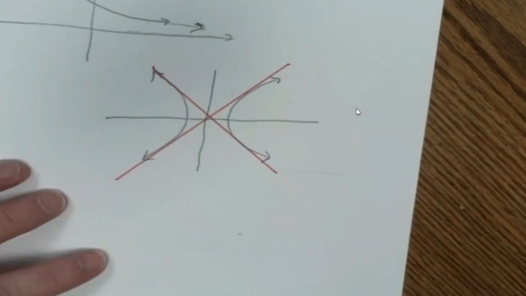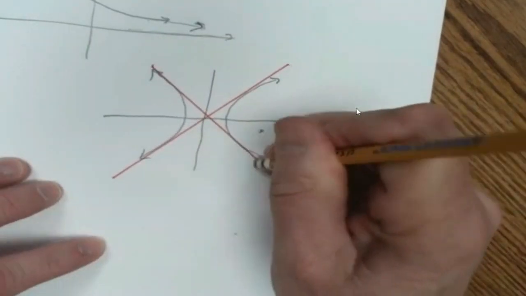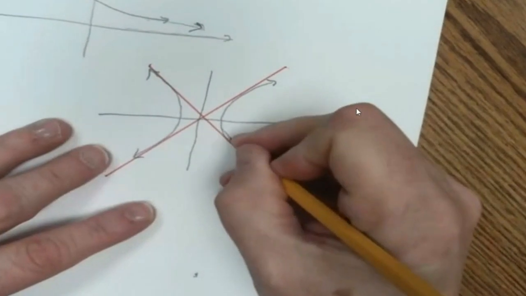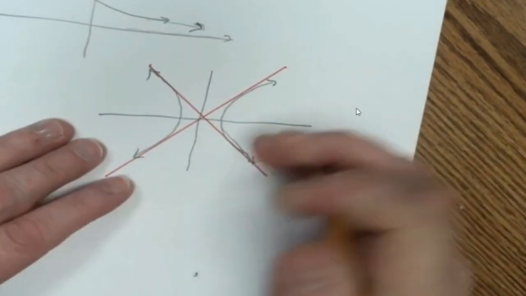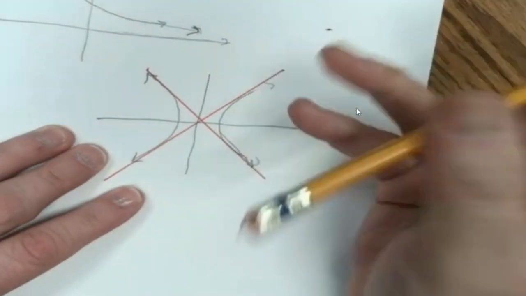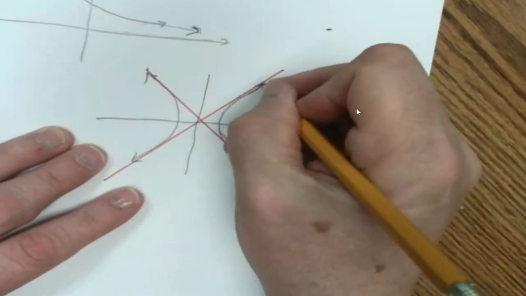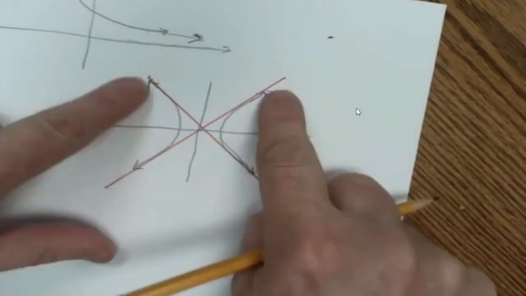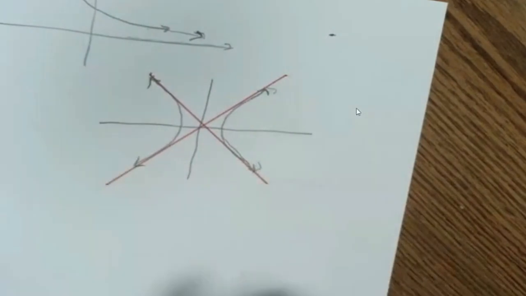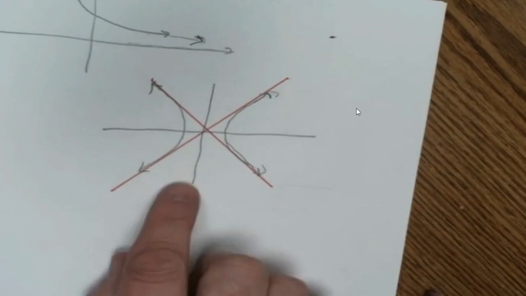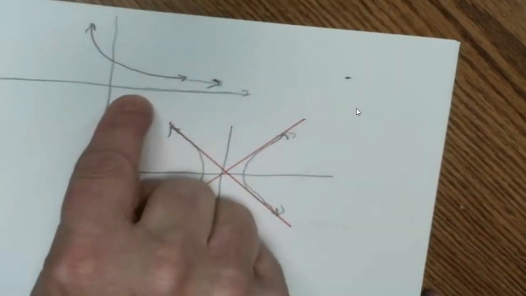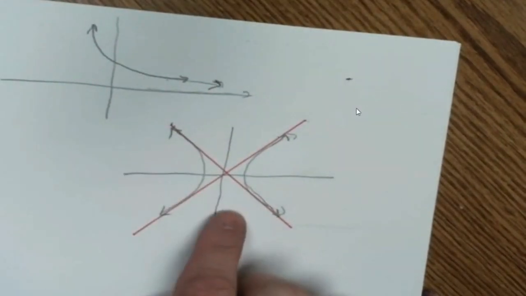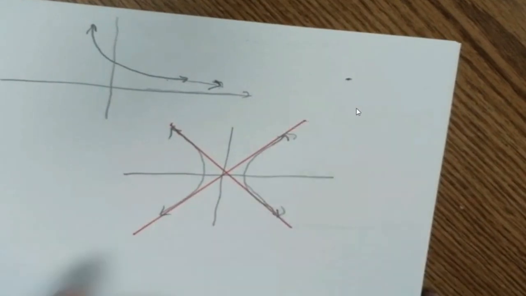Now again, ignore my drawing, but this would be getting closer and closer and closer to that asymptote, and this will be getting closer and closer to the asymptote in this direction. So all four of these ends would be getting closer and closer to those asymptote lines, but would never touch. So asymptotes exist in more than just exponential and logarithm equations. They also exist in hyperbolas because you have that line that will never touch.